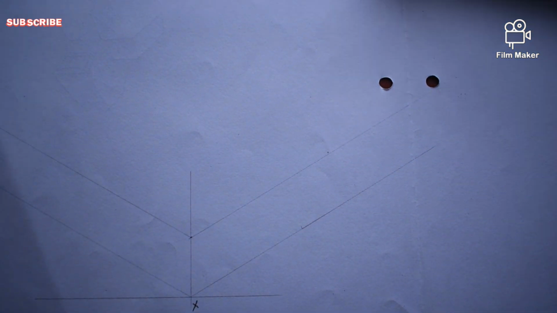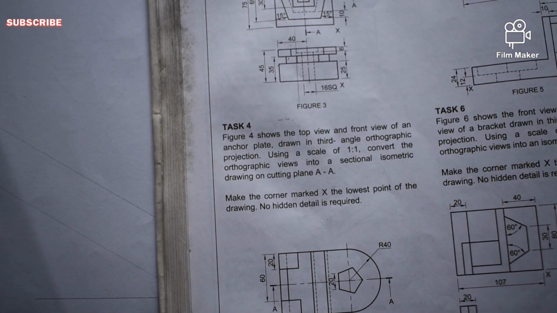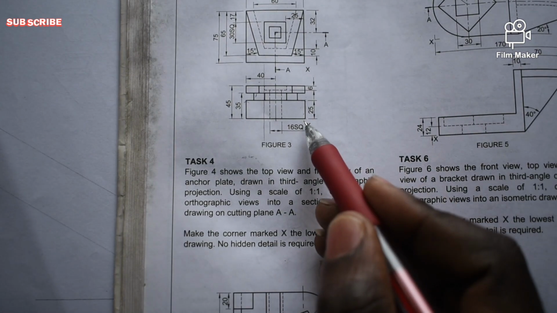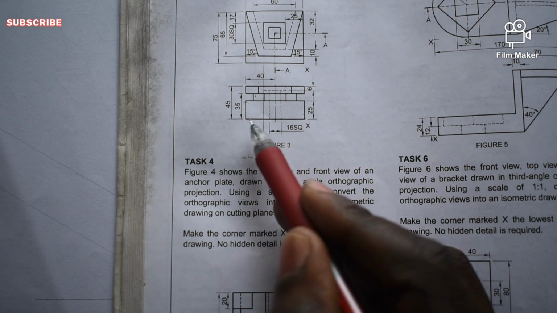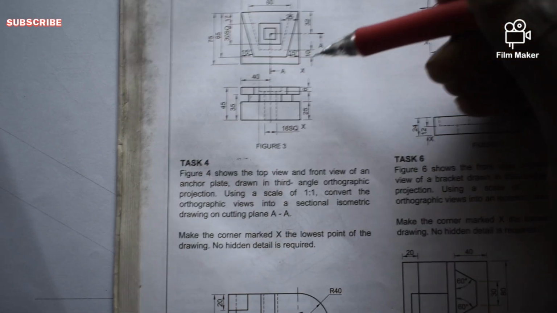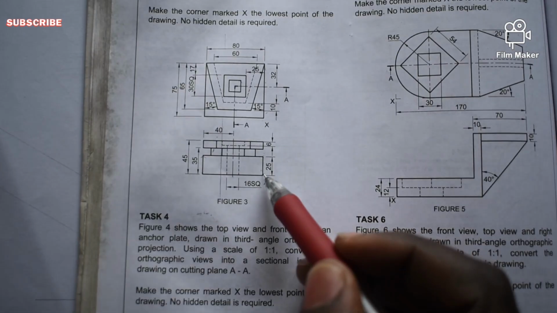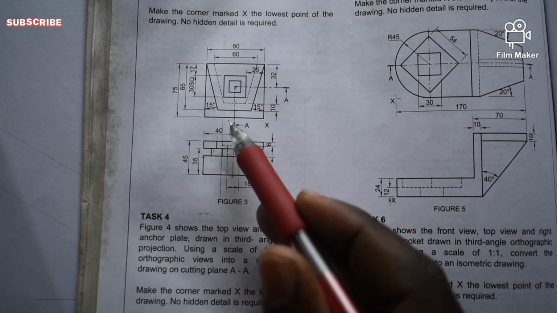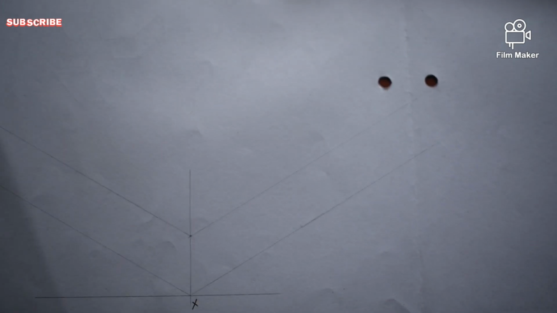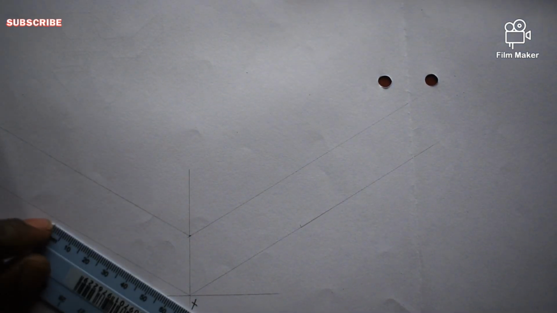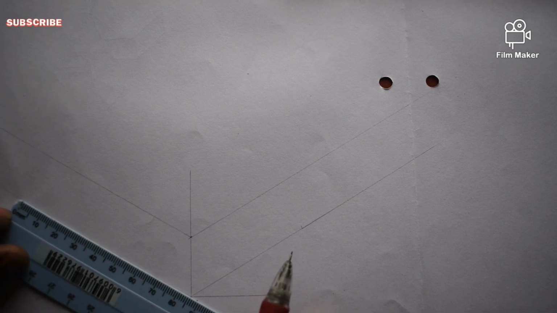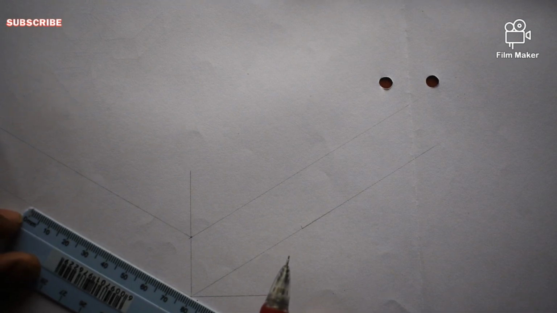Right. So let me come back to see the width. The length from here till here, the width is going to be this side. From here till here is 80 millimeter. So where's my 80? Not 85, this is 80.